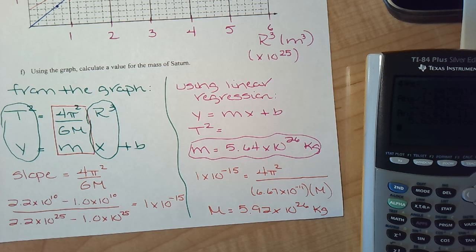And if I had time on my exam, I would actually do both to show that I can do it both ways. All right, I hope that one helped.